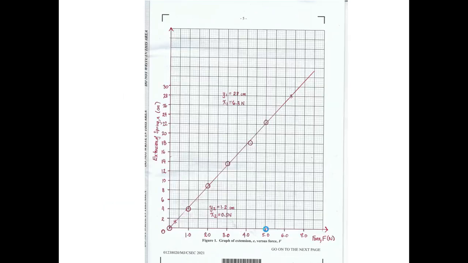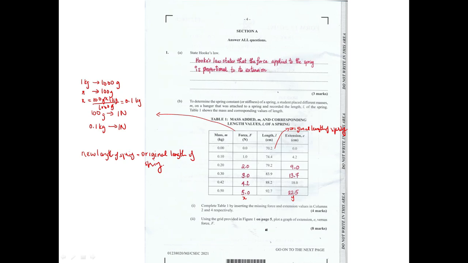So we need to figure out the length altogether when you add on that 8 newtons, okay? And it makes sense. 110.2 centimeters with 8 newtons. If we go back here, we have 5 newtons at 22.5. So therefore, it should be bigger than 22.5, right? It will make sense because it is still following Hooke's law.